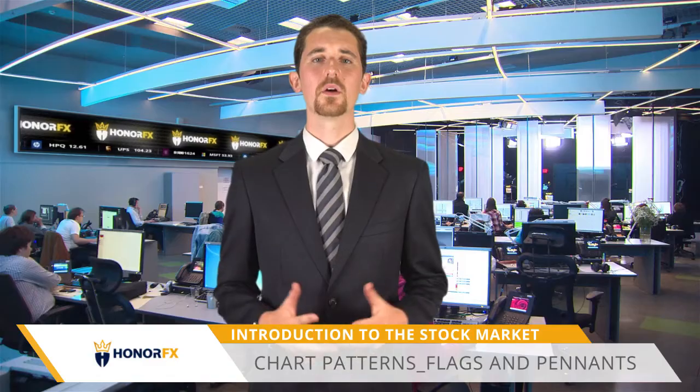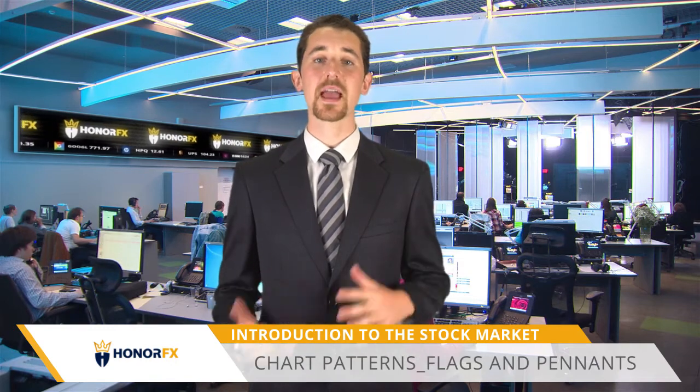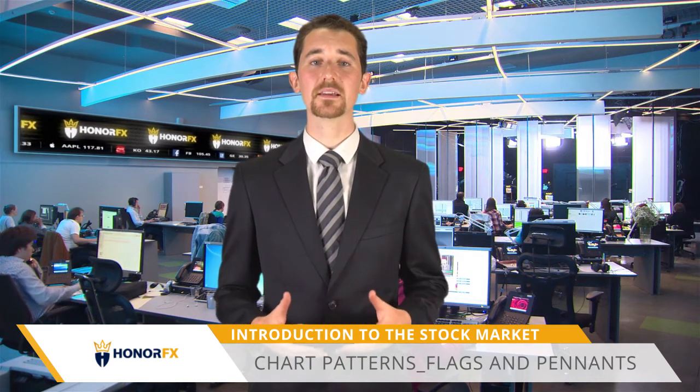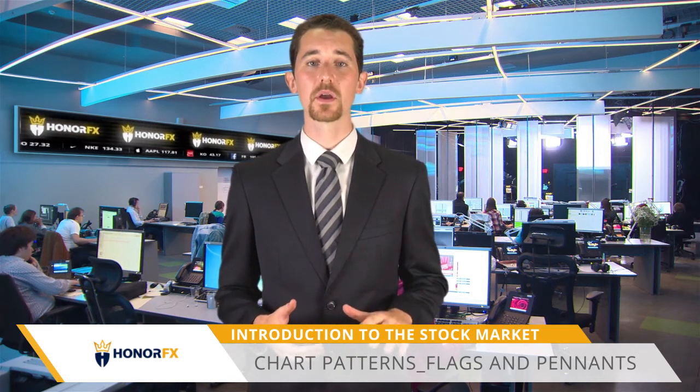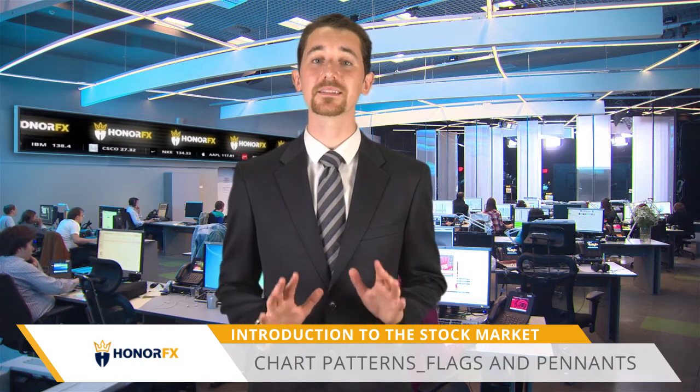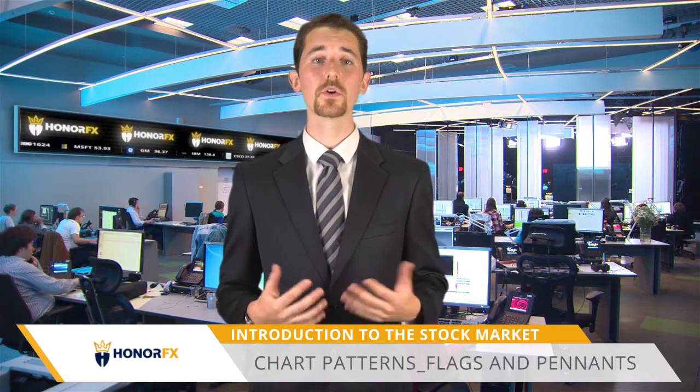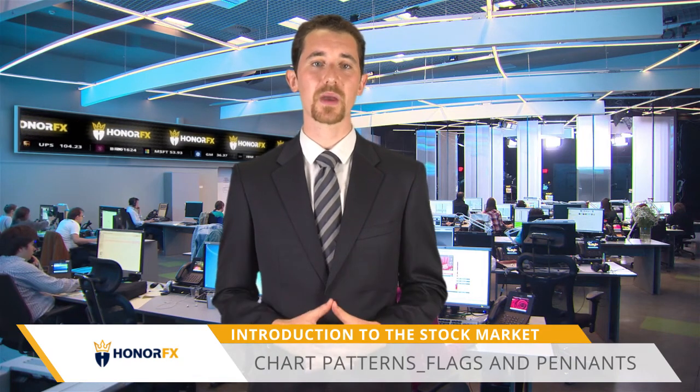Conclusion. Flags and pennants occur in both uptrends and downtrends. Focus on trading upside breakouts from bullish patterns during uptrends, while a downside breakout might indicate the price could move lower for a time. Going short during an uptrend is a less reliable trade. Similarly, if an asset is trending lower, focus on trading downside breakouts from bearish patterns.